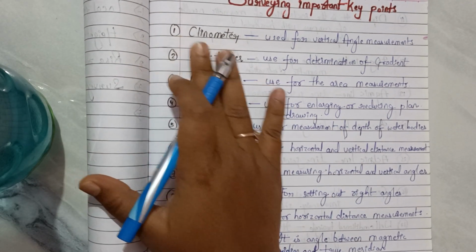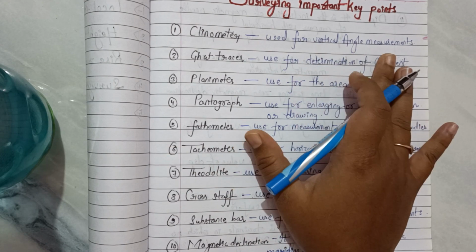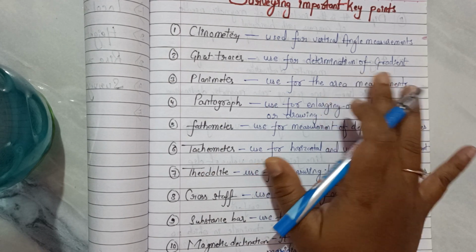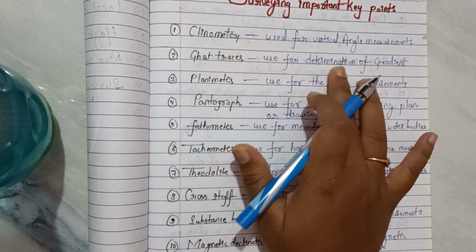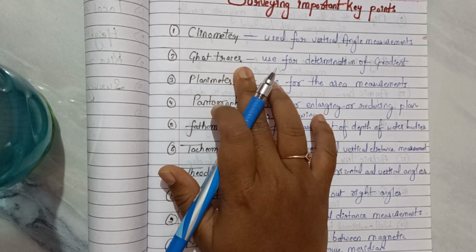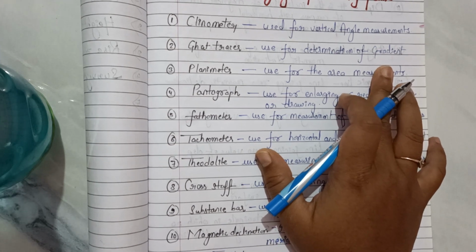Okay, so first is what is a clinometer. A clinometer is a device used for vertical angle measurement. Ghat tracer is used for the determination of a gradient. All these uses are important because generally questions are asked about what a Ghat tracer is used for. Okay, so Ghat tracer is used for the determination of a gradient.